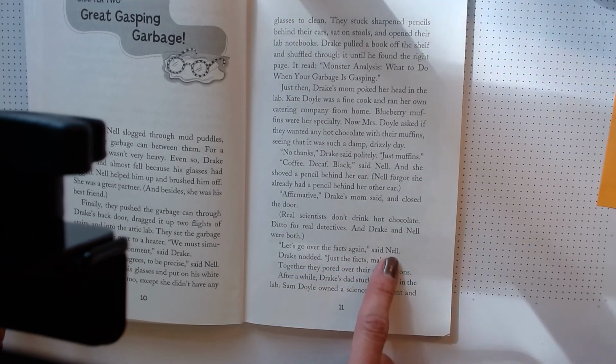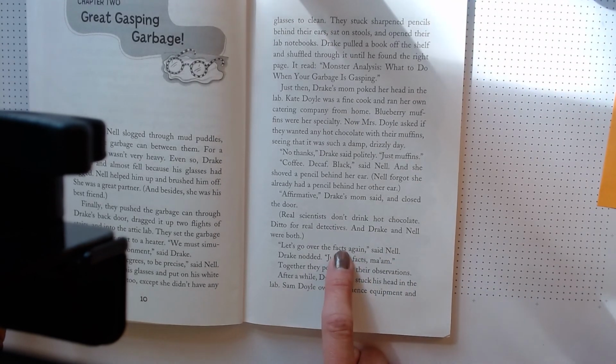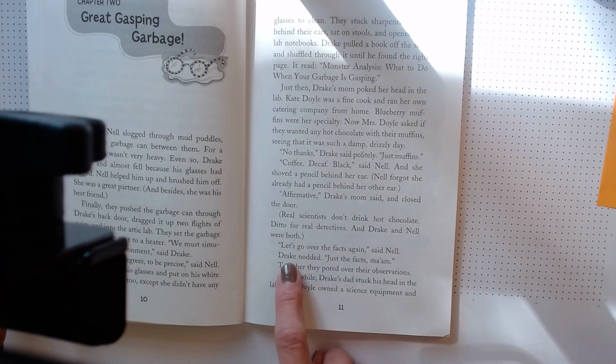"Let's go over the facts again," said Nell. Well, she's interested in the facts. Facts are truth, right? We can prove that. Drake nodded.